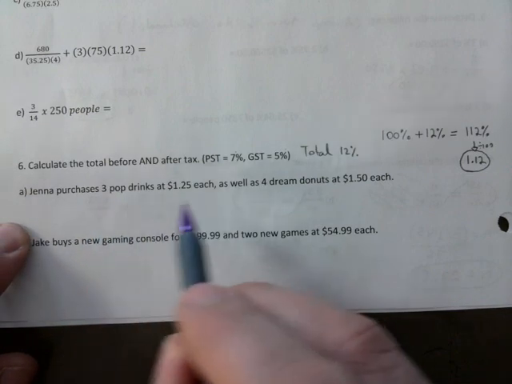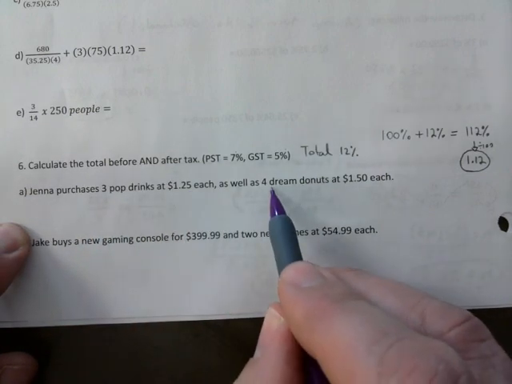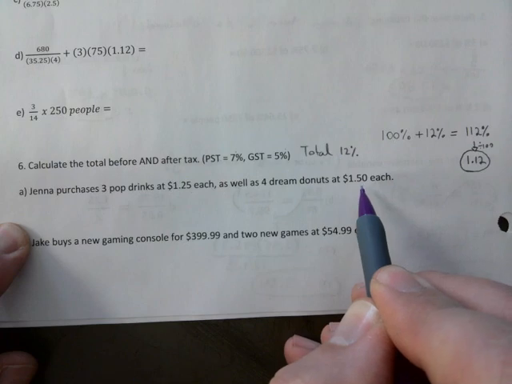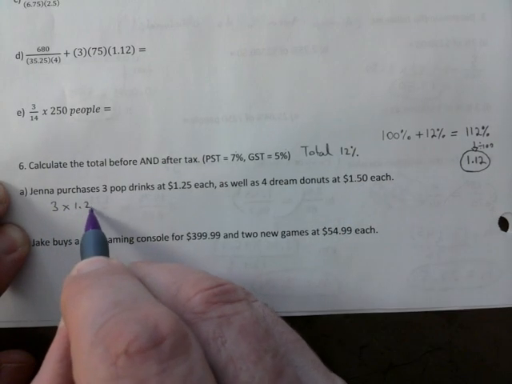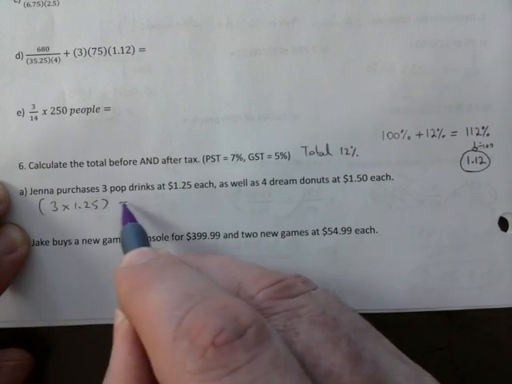Jenna buys 3 pop drinks at $1.25 each, and 4 Dream Donuts at $1.50 each. So let's do the subtotal. 3 times $1.25 plus.